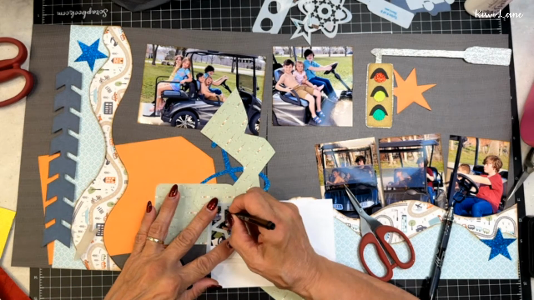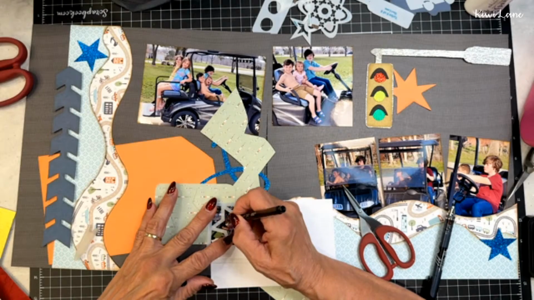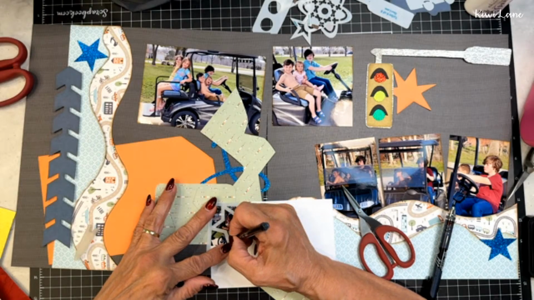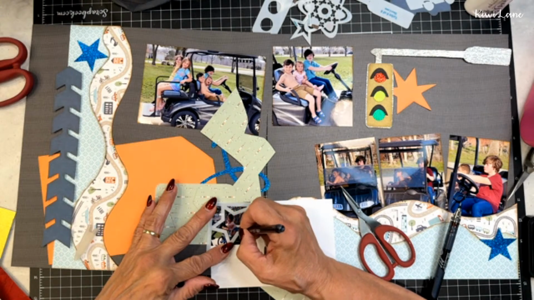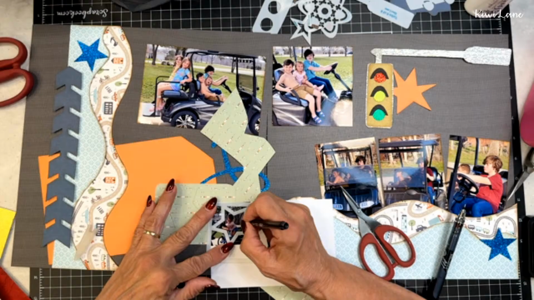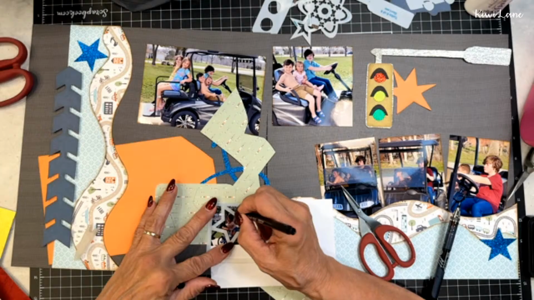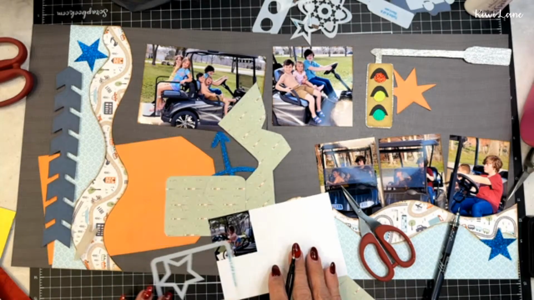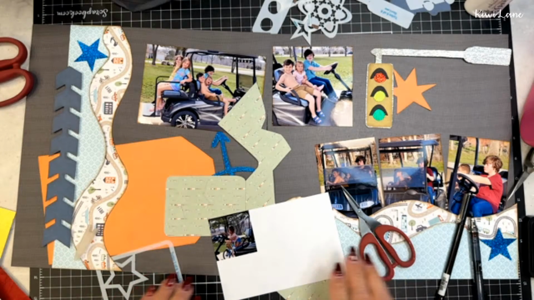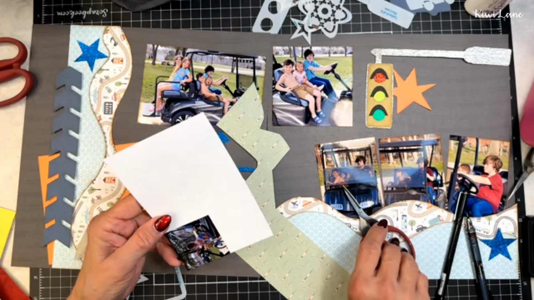Nancy says she loves how the blue pops. You know, it's okay to experiment, and you don't have to stay within the color scheme. You're right. You can do whatever you want. If it looks good to you, then do it. Okay, so I got that one. All right. And now we've got that little yellow over there, right?